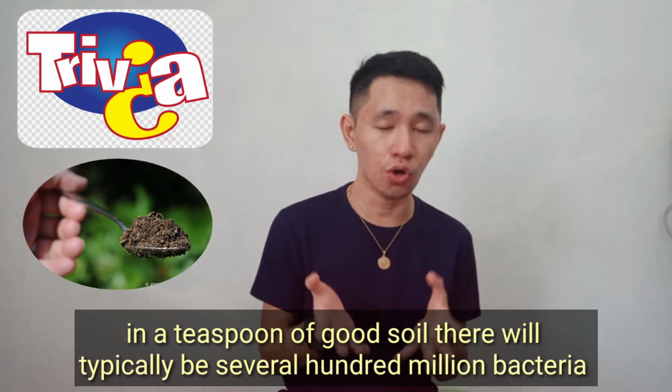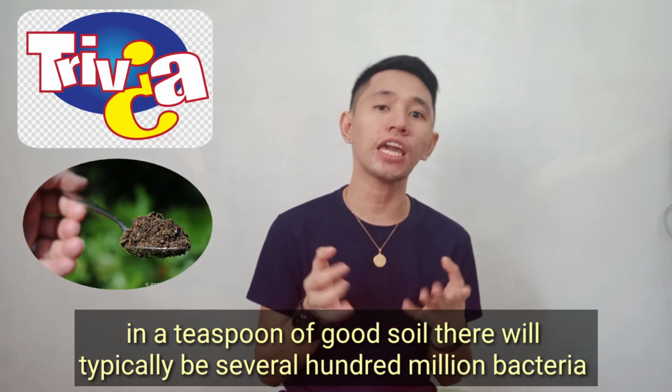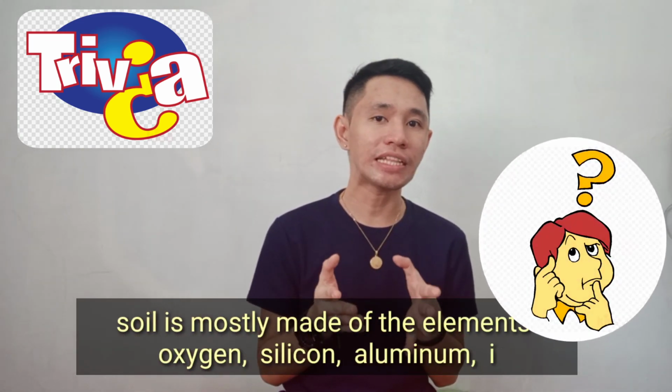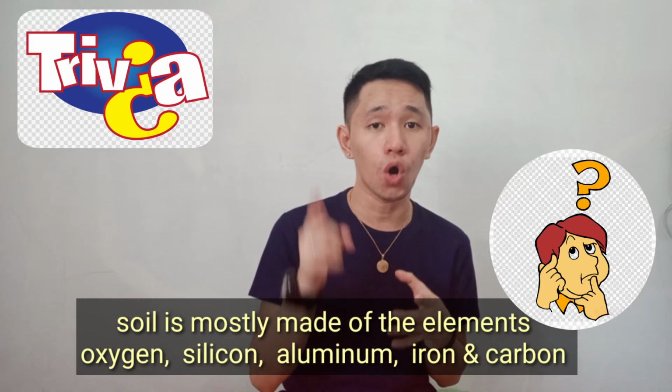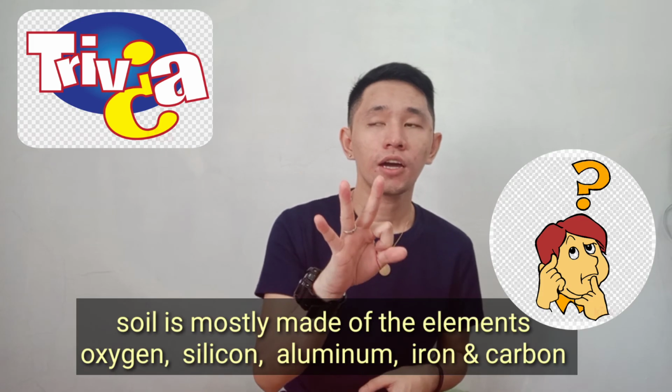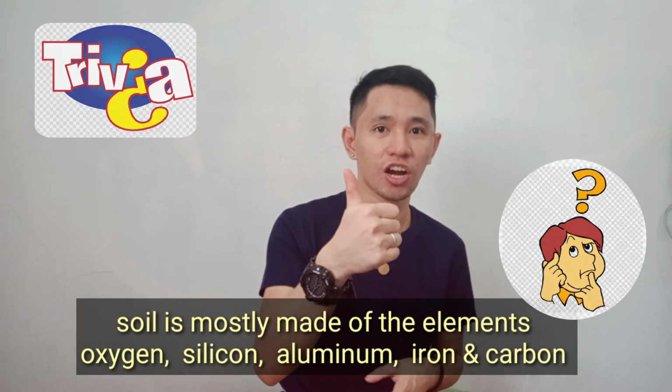Additional trivia about the soil. If you take 1 teaspoon of good soil, it contains 100 million bacteria. Soil is also mostly made up of the elements oxygen, silicon, aluminum, iron, and carbon. So that is soil.